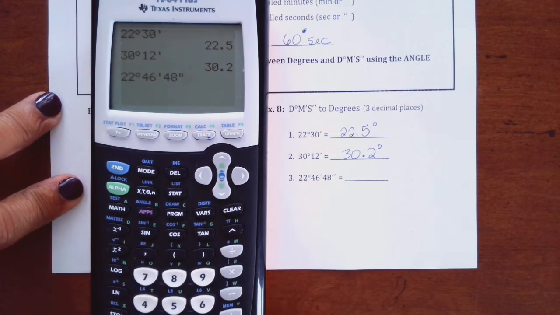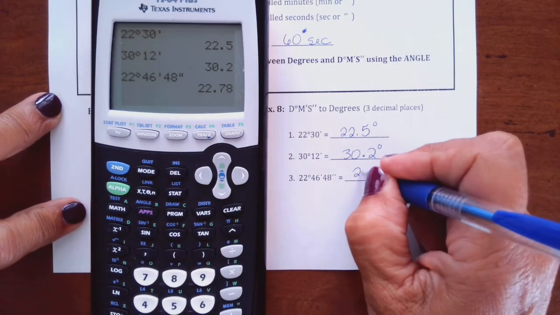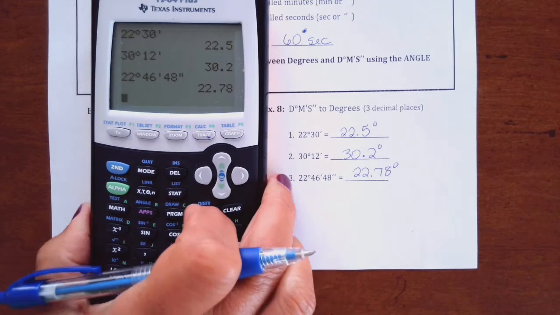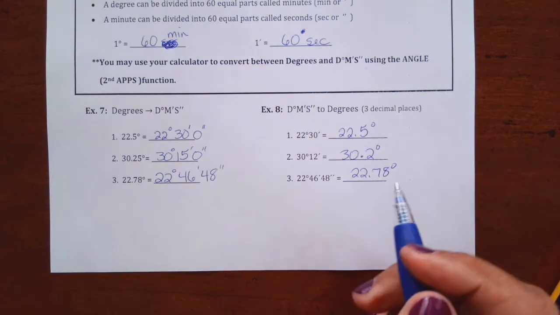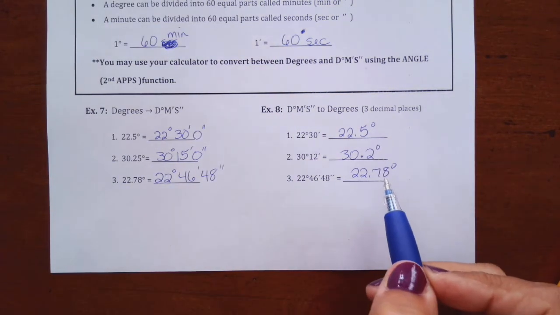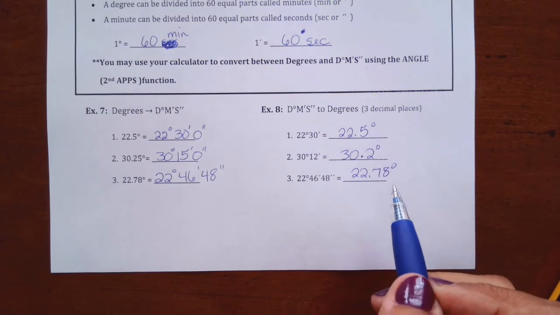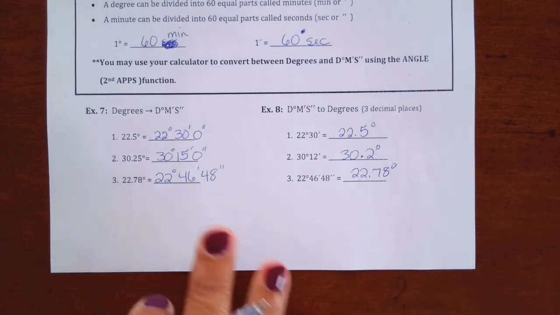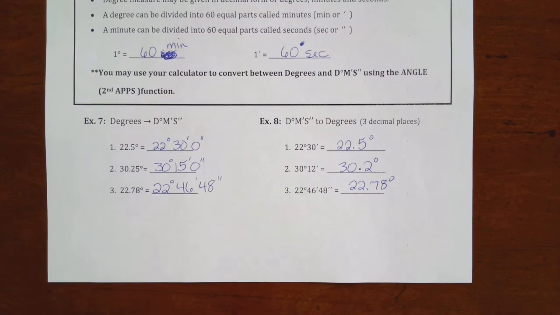Okay? So that gives you 22.78. All right, so remember what I said. When you have a degree problem, you need to see the degree sign. So put the degree sign. If you're doing radians, then you don't have any symbol at all. Okay? All right, so that page just kind of went over what you had to do with your calculator.